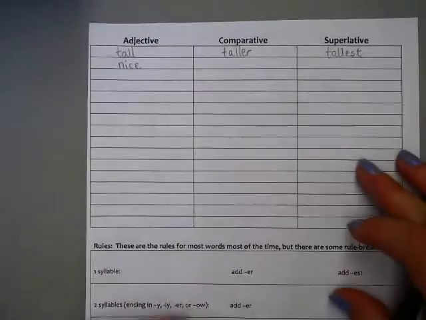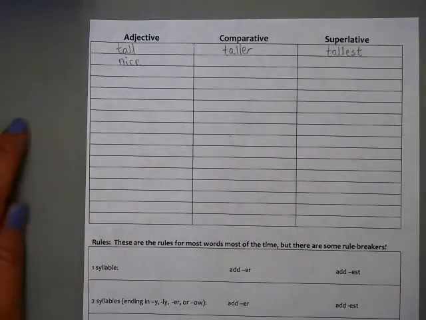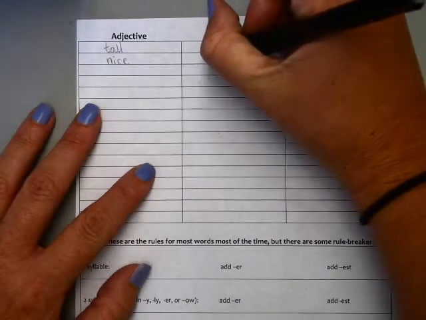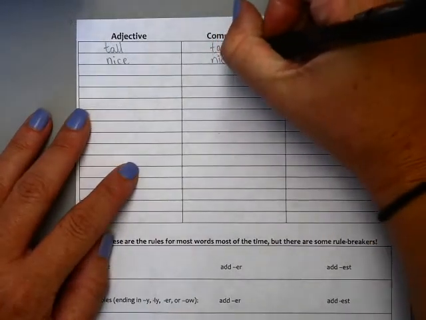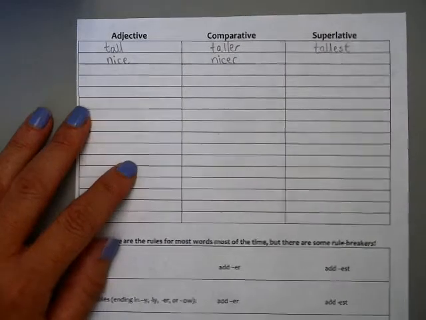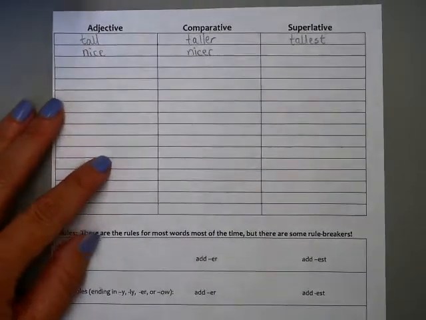You look back down here at the bottom and you see, oh okay, most of the time I'm going to add "er." Does it sound okay to say, Mrs. Laws is nice, but maybe Mrs. Farrell is nicer? Okay, so with this one, you don't really have to add the "er." It already ends in an E, so in that case, you just add the "r." Okay, and then we're going to take it to the superlative level.